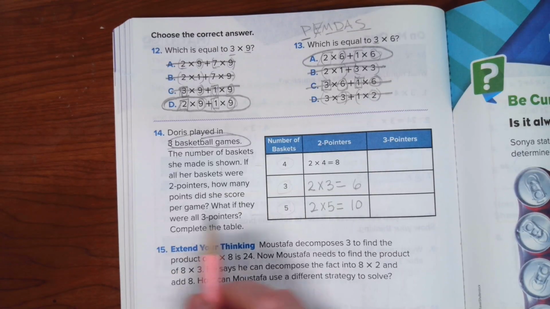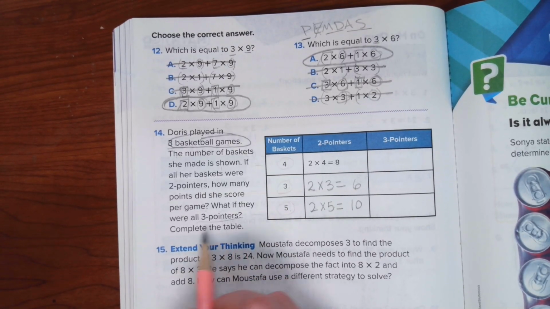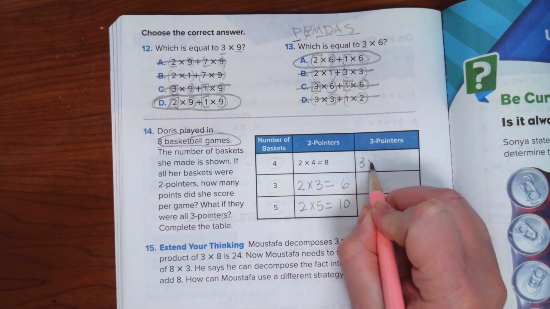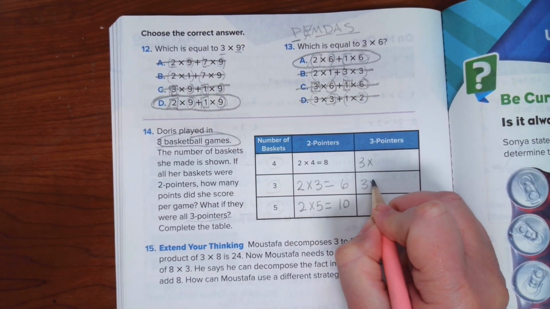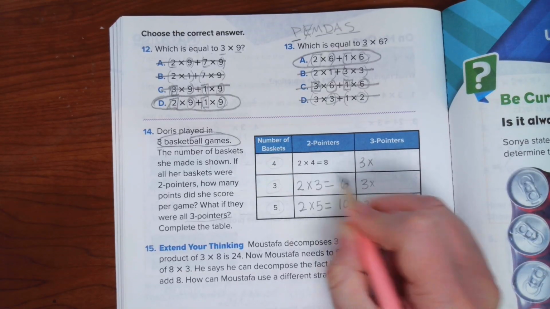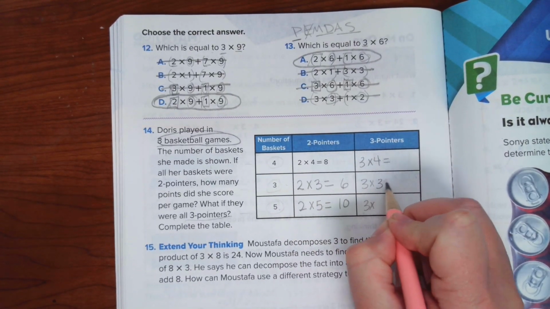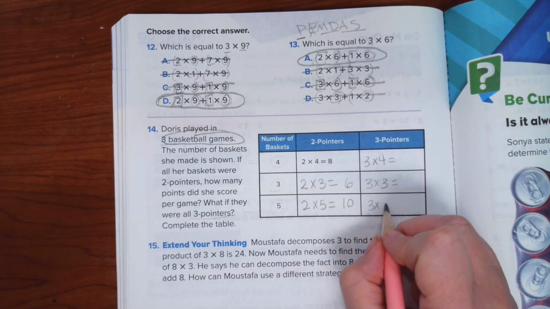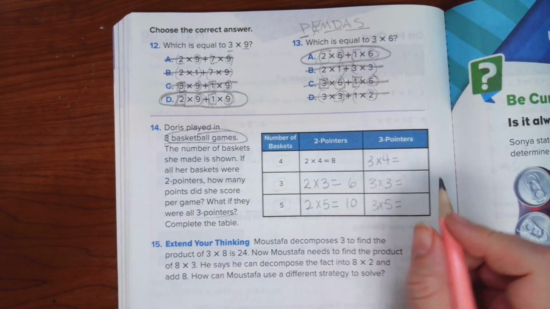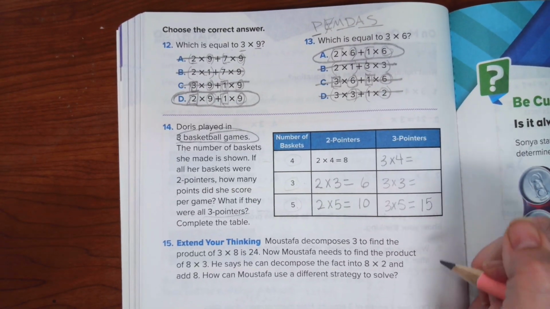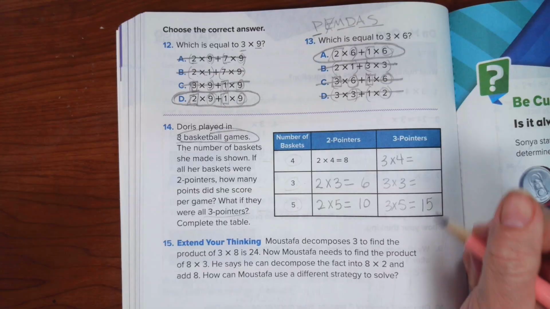What if they were all 3-pointers? Complete the table. Okay, so we've got to do 3 times how many baskets now for each one of these. So 3 times 4, 3 times 3, and 3 times 5. Now, I can count by 5s on this one, so I know it's 15. Count by 5s. 5, 10, 15.